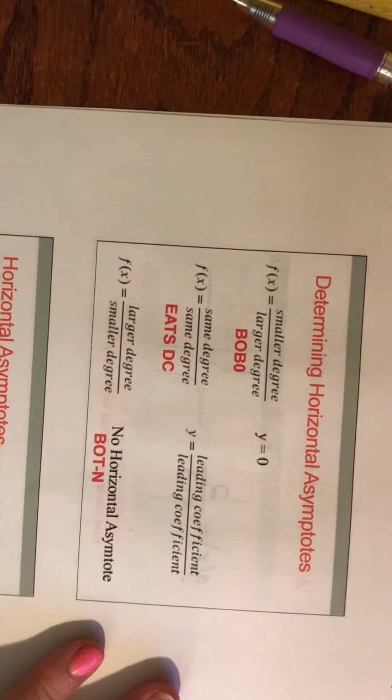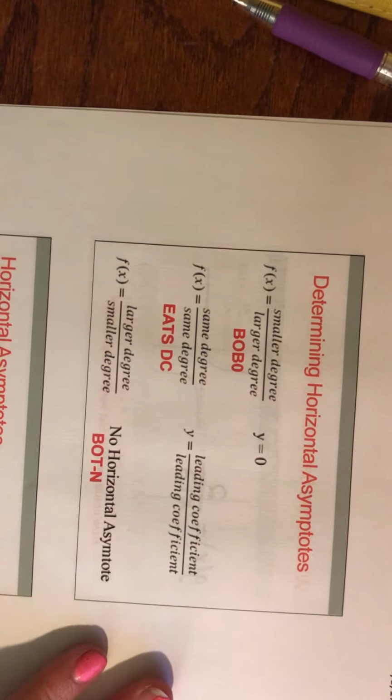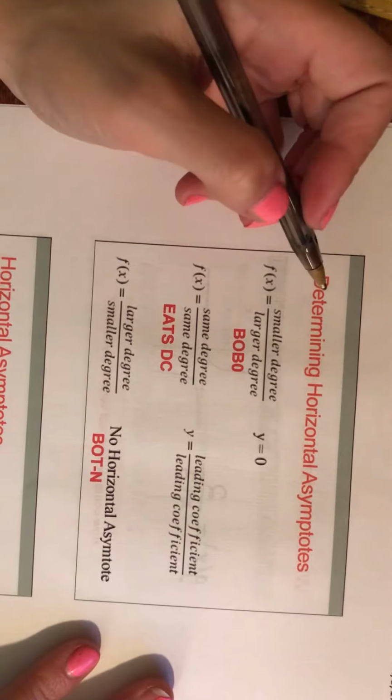I'm going to go through some rules here. This is how we're going to determine if we have a horizontal asymptote. This is just a mnemonic device, these things right here, and I'll explain what they mean in a second.